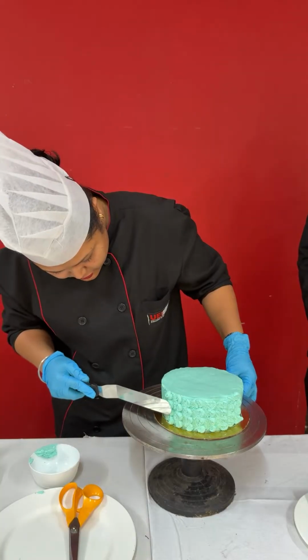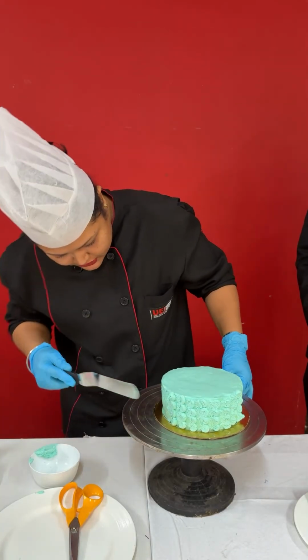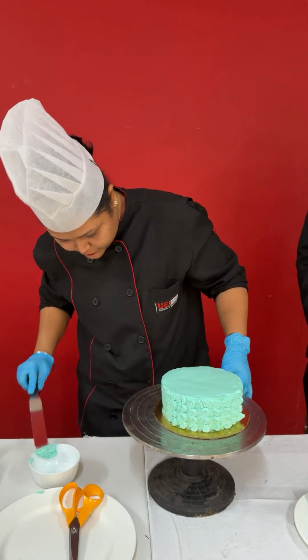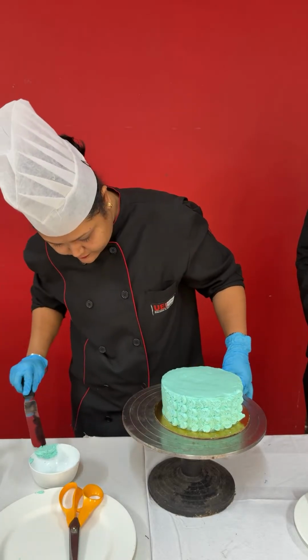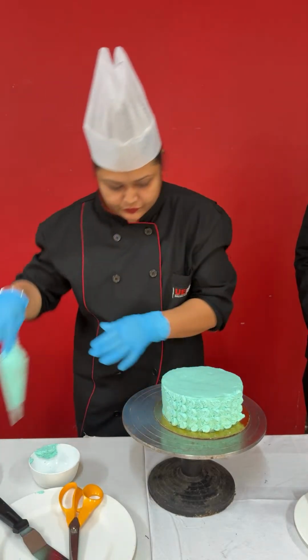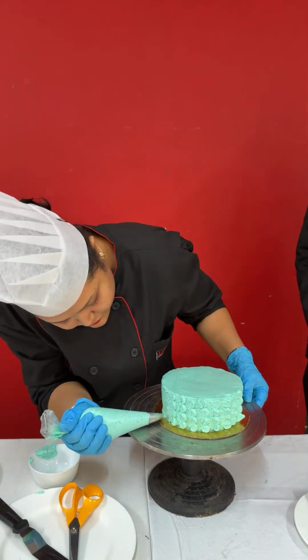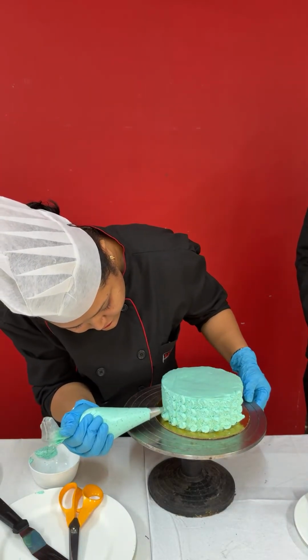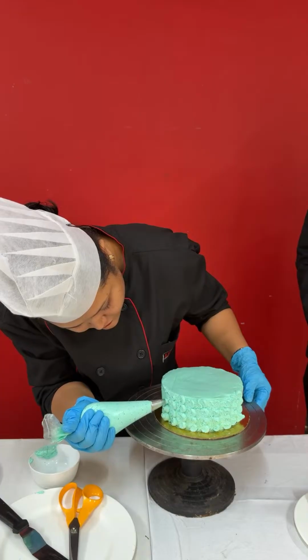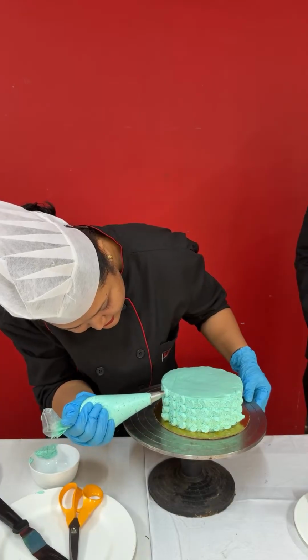If you have a small palette knife, it will be even easier for you. I hope you will be able to see the petals.